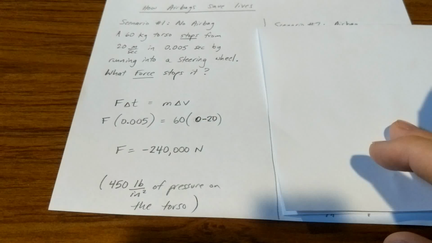If this is the case, then from the impulse momentum theorem, we should be able to calculate the force. We have a mass, we have a change in velocity, and we have a time. So we're going to find a force from our impulse momentum theorem. Question is, what force stops this torso or this person?